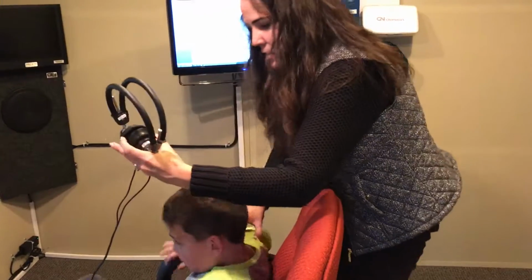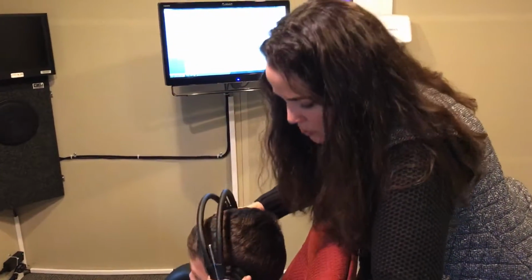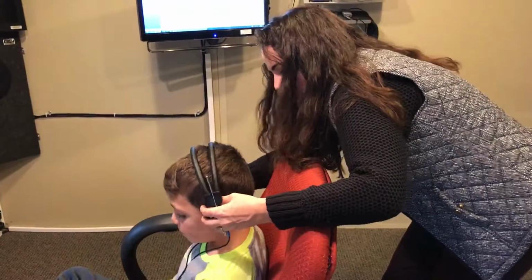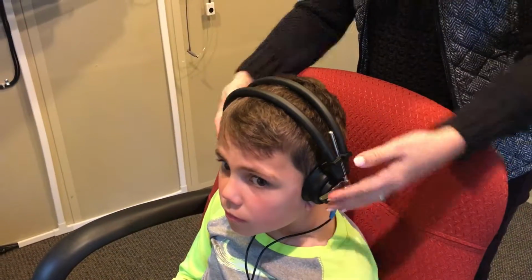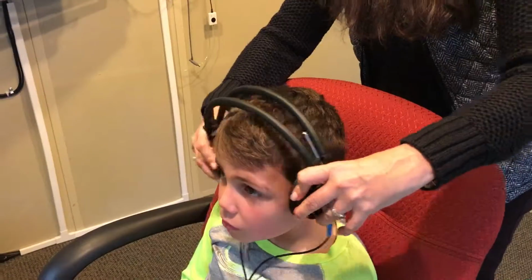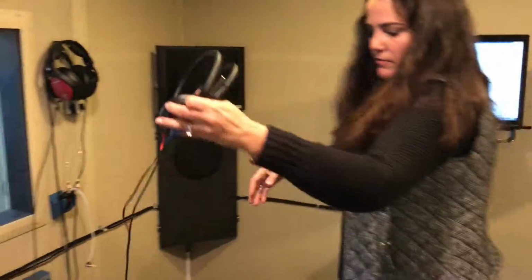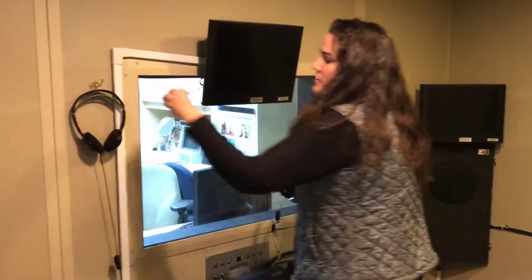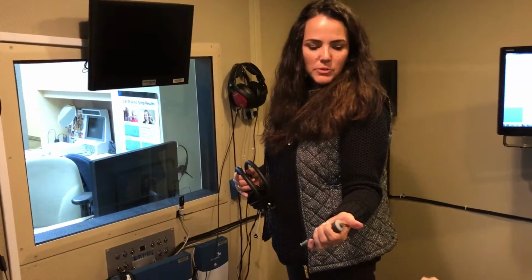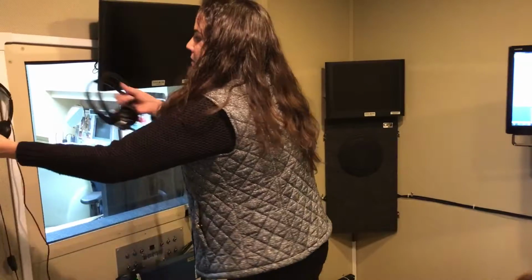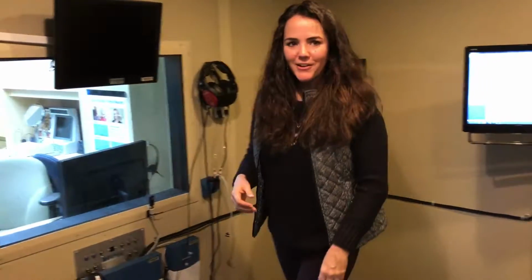When you put the headphones on, you want to make sure they're properly positioned over the patient's ear and tightened there. For older patients, if they're mature enough, they can respond instead of raising their hand by pushing a button when they hear the beep. This is the response switch. And that's the tour of the audiology booth.